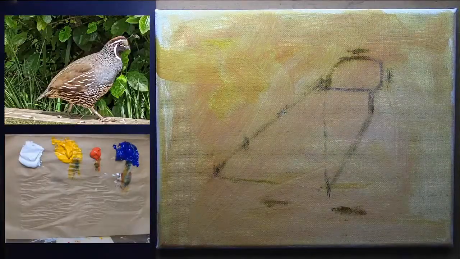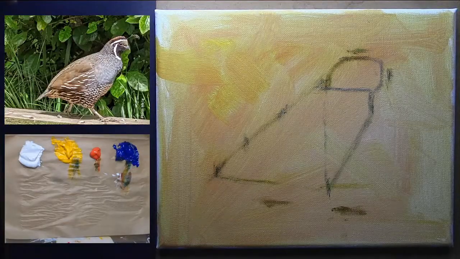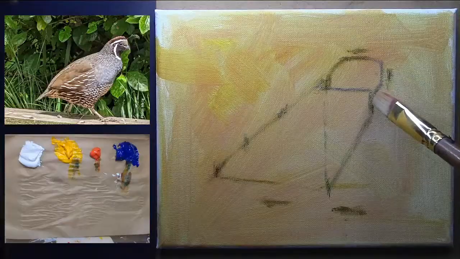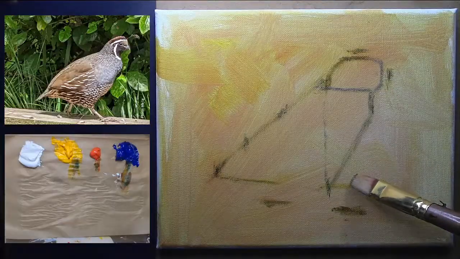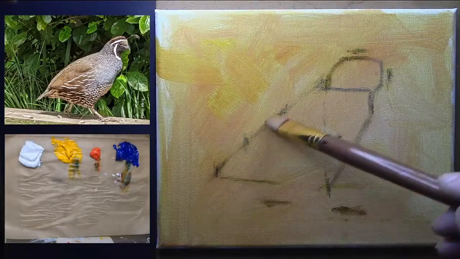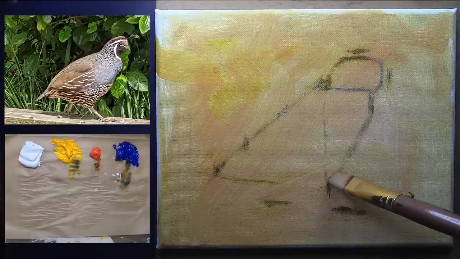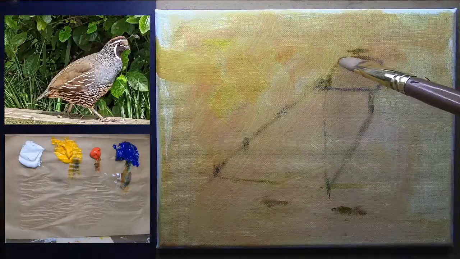So I'm going to give you a couple more minutes to check what you did. The body. Make sure that it's bigger than the head. The head is very small, actually.